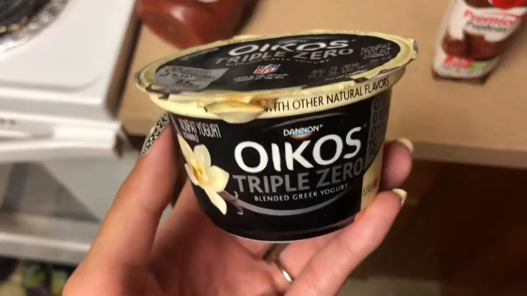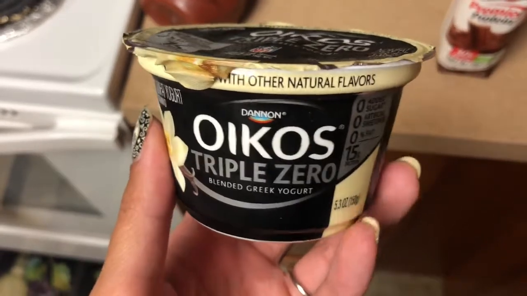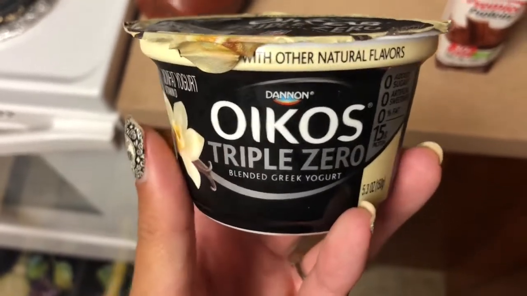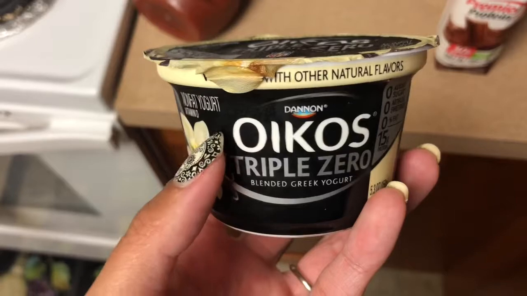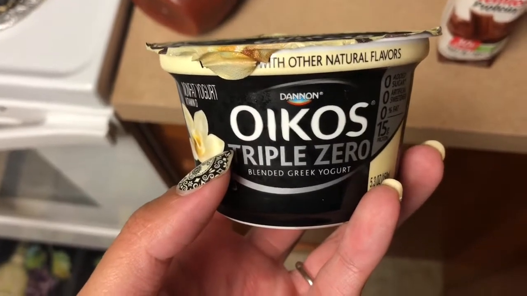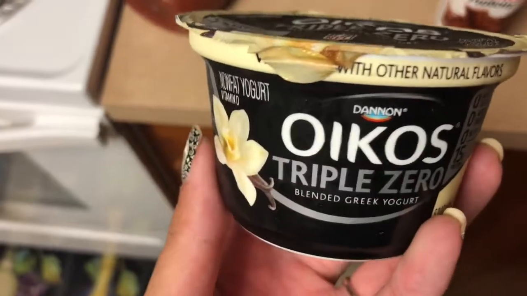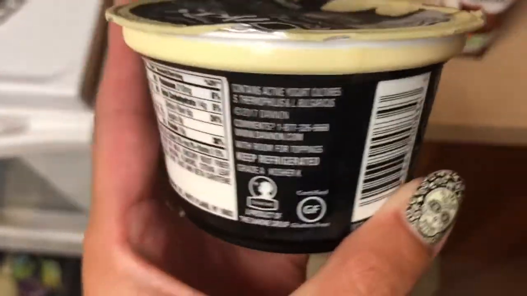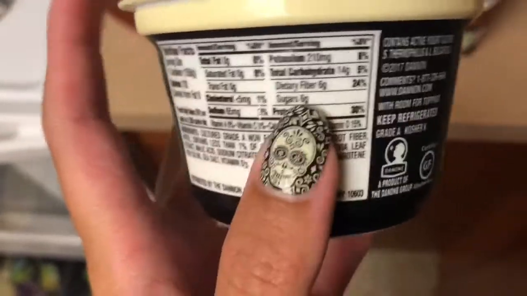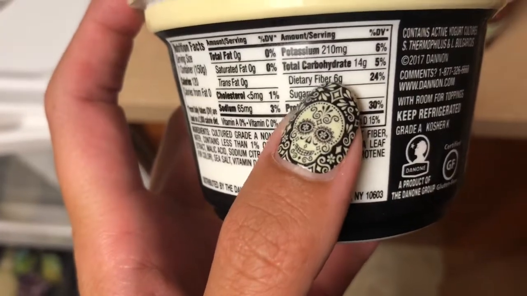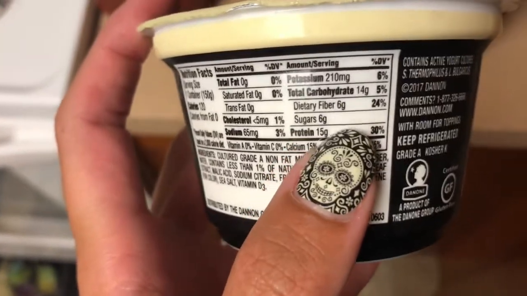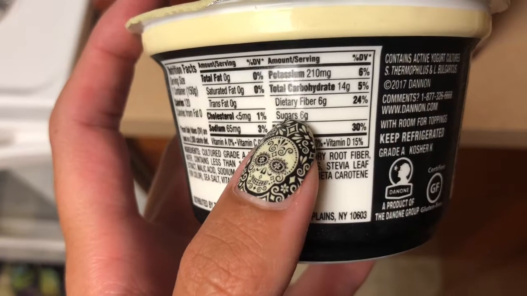Okay, a lot of people like to eat yogurt, but you have to be very careful with yogurt when you're on a low carb diet. This Oikos 000 is one of the ones that I found are pretty okay when we're looking at carbs, but yogurt is kind of an exception on how you read the label. So it's 14 minus 6, which equals 8, and then sugar is 3.